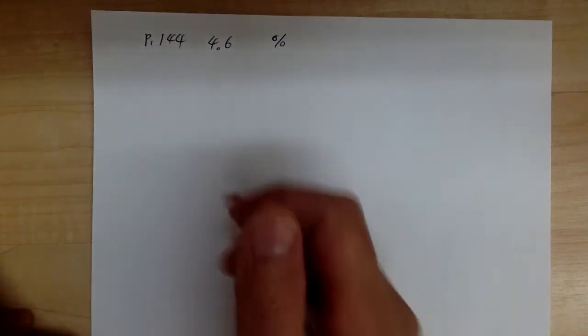Open your book to page 144. This is lesson 4.6, and this is the percent problems. When you're doing a percent problem, again, the key word to remember is the word "of" means multiply, and you want to write things down as you read and translate exactly.